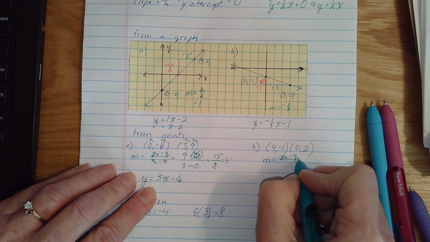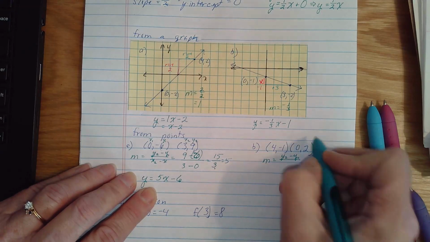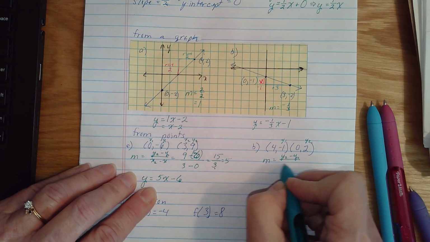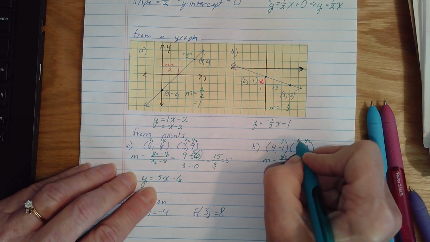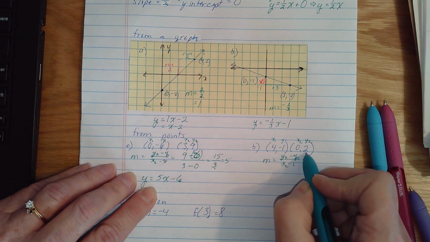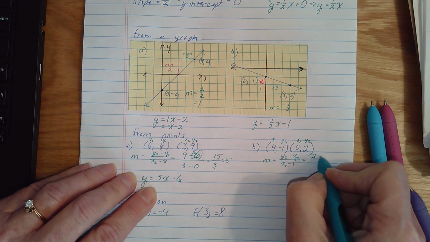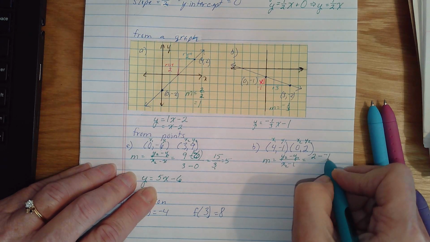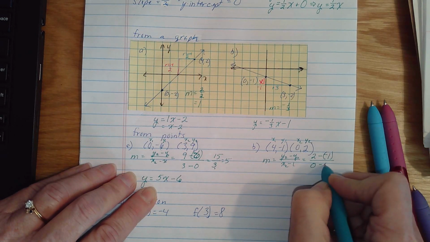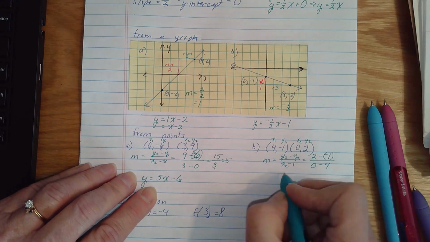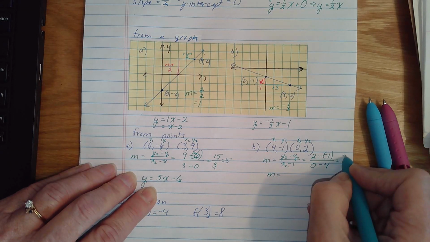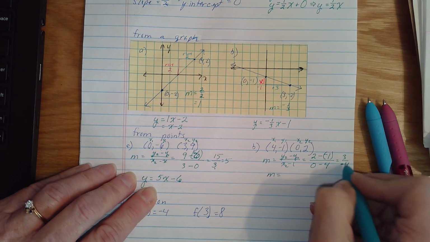And again, the slope is the change in y, so it is y2 minus y1 divided by x2 minus x1. So in this case, y2 is 2 minus negative 1, x is 0 minus 4. My slope would be 2 minus a negative 1 is 3, negative 3/4.